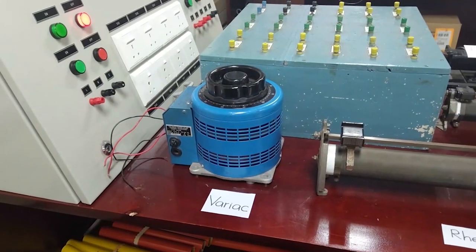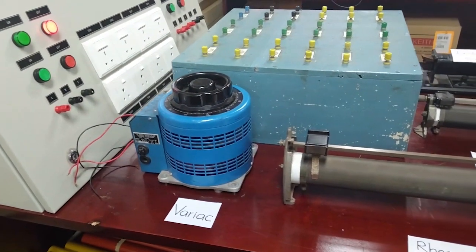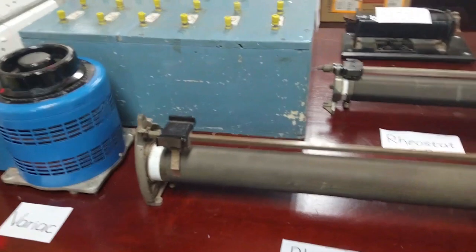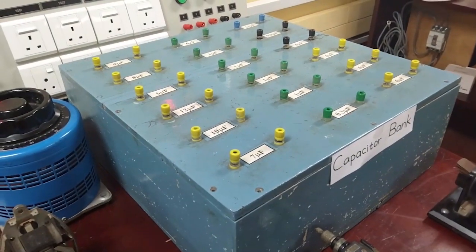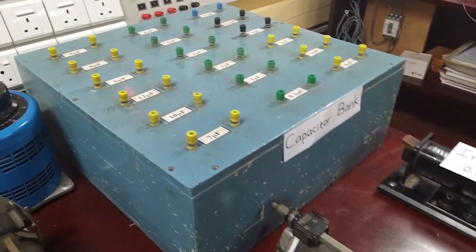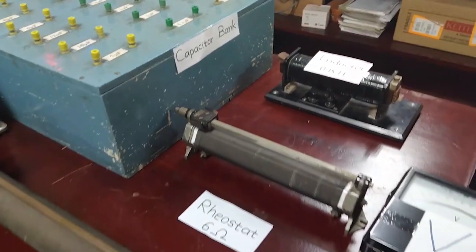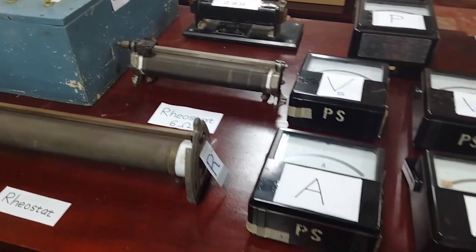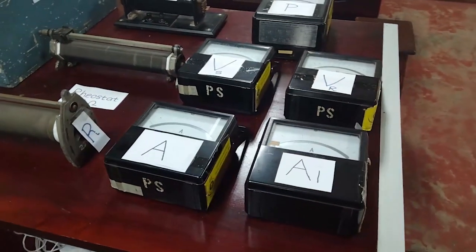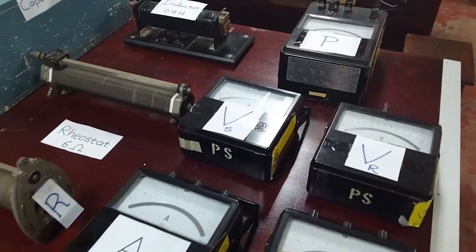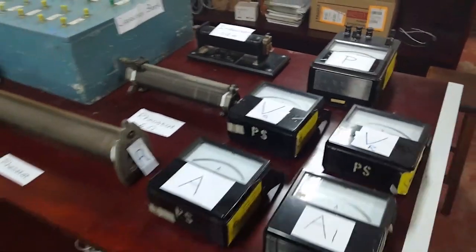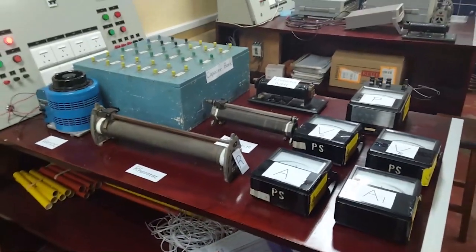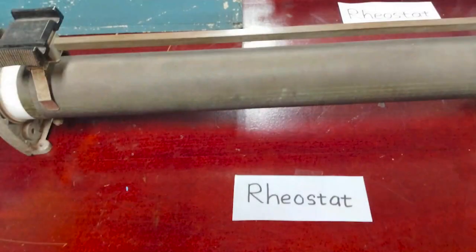So now you can have a quick look at the other equipment which we are going to use for this practical. Right, this is the rheostat to change the load.